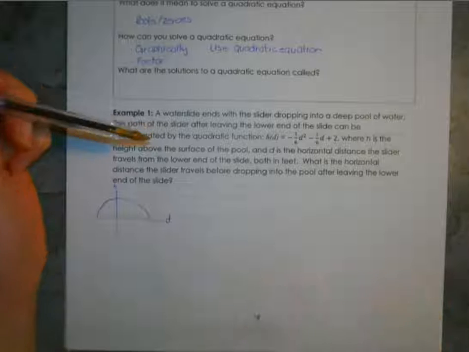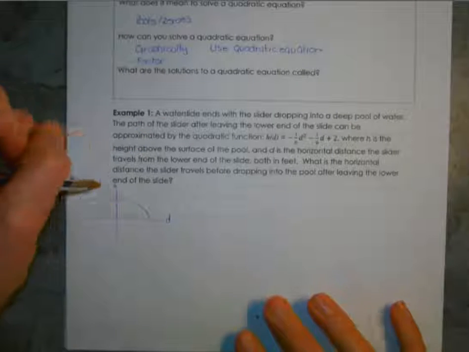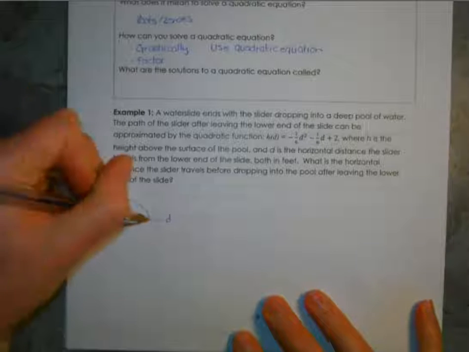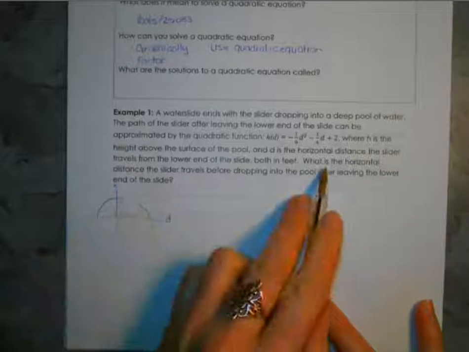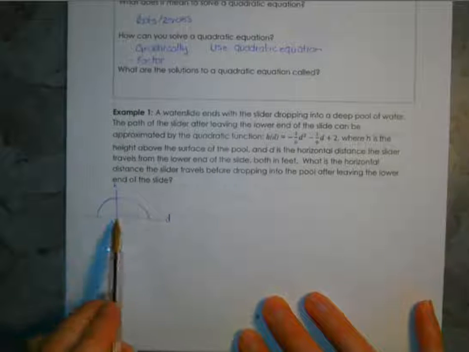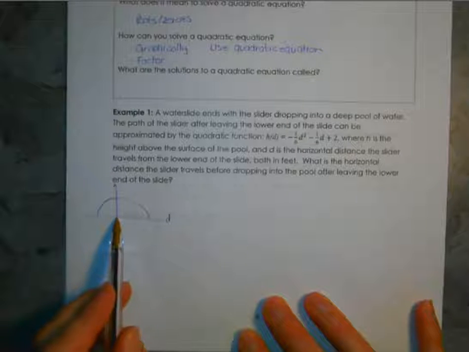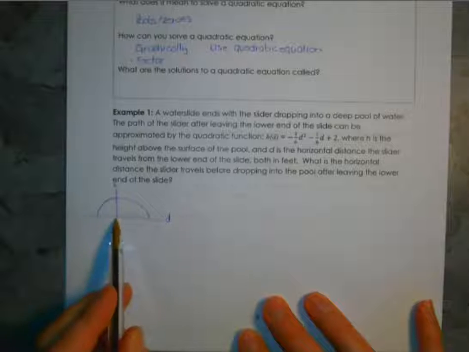Once you can visualize the scenario, then you can start looking at solving your equation. What we need to solve for is wherever these people land, right? Because they're looking for the horizontal distance the slider travels. And remember, last time we talked about how, when you're looking for distance, you need to make sure that you know which 2 points on the x-axis you're calculating between.